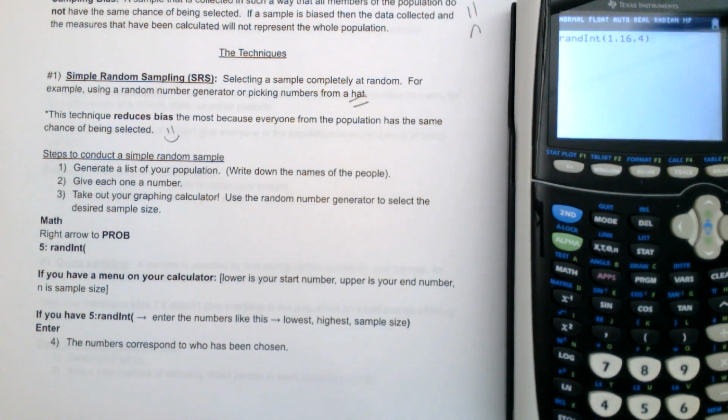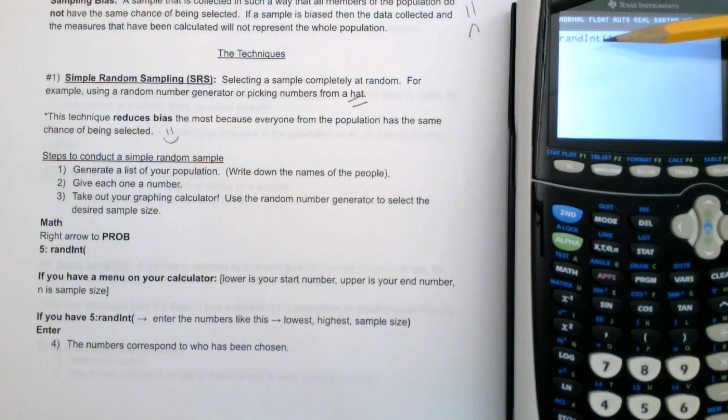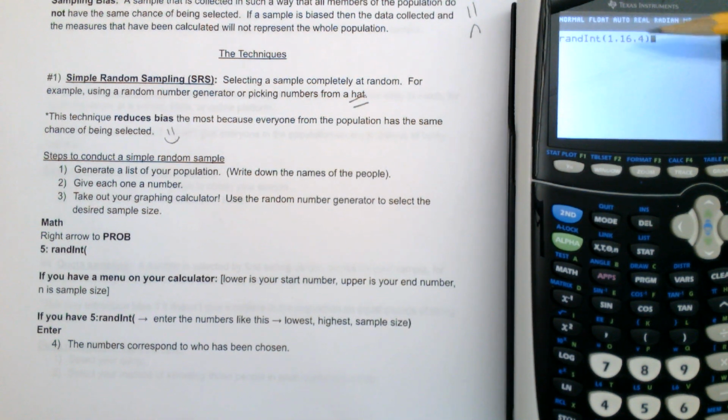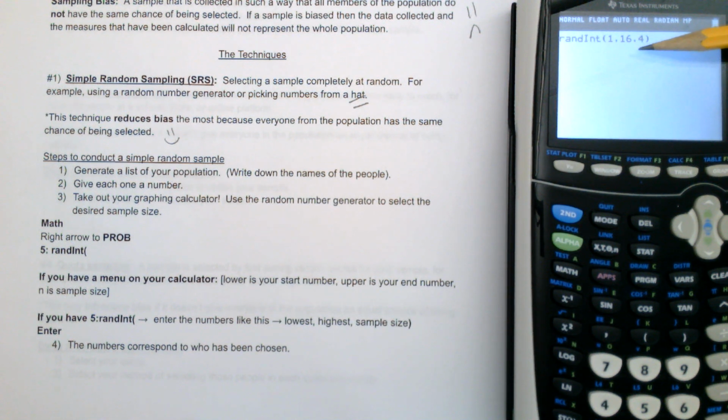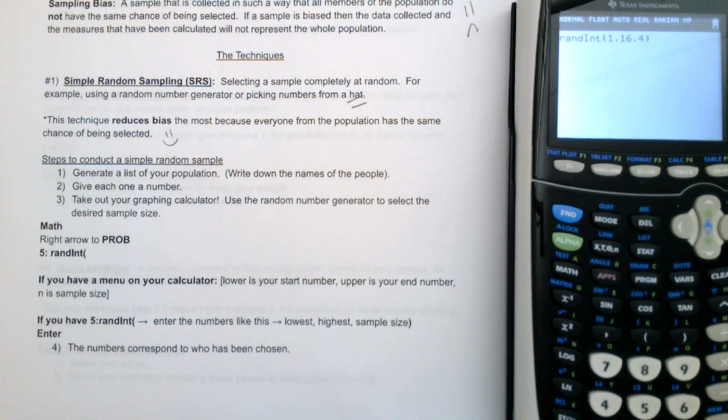Now, if you didn't have that menu, what would come up is just randInt with a parenthesis. And so if you didn't have a menu, you would just put in 1, 16, 4. This does the same thing. It gives you your start number, your end number, and how many you want out. That's the 4. So we need to press enter one more time. And you see it gives us 4 numbers: 16, 15, 3, and 9.